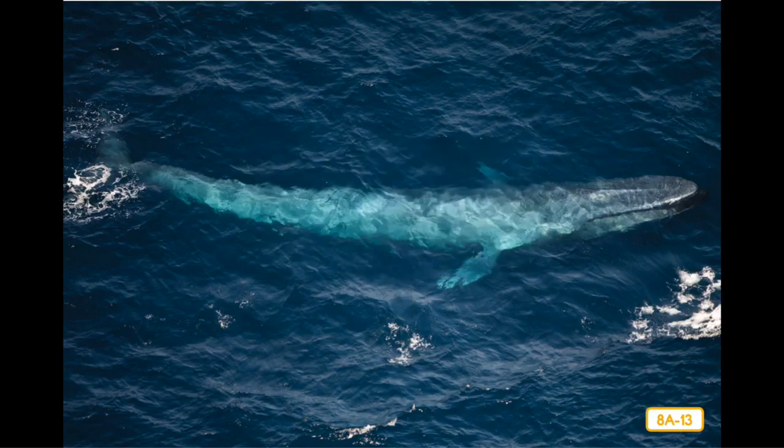A blubber is a layer of fat that some animals have under their skin that keeps them warm. Blue whales are so big that they can weigh as much as 25 elephants. In fact, blue whales are the biggest animals known to have lived on Earth, even bigger than dinosaurs.